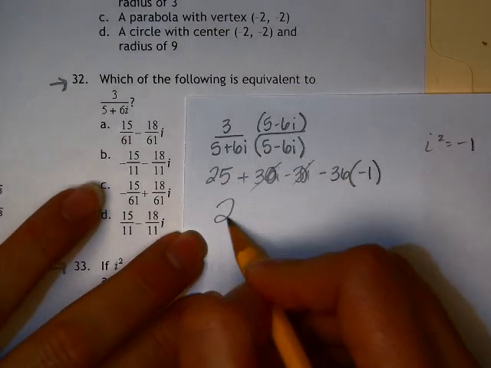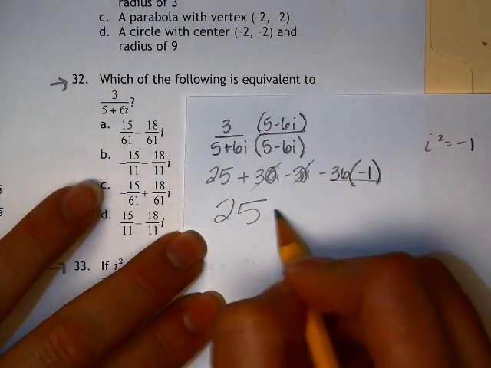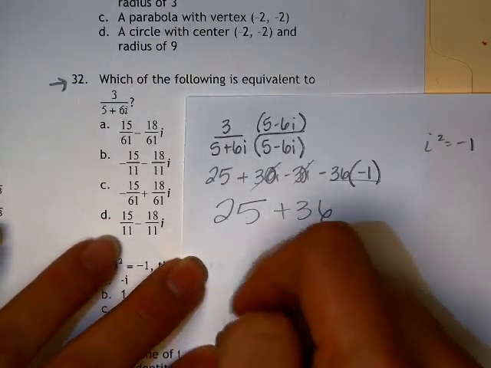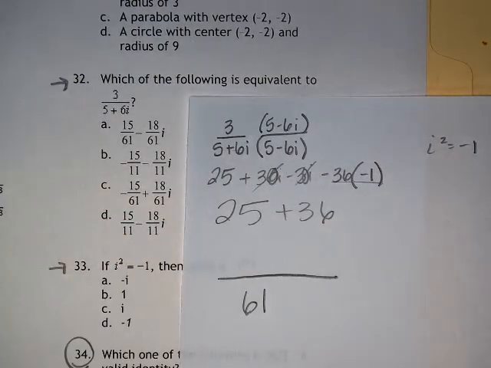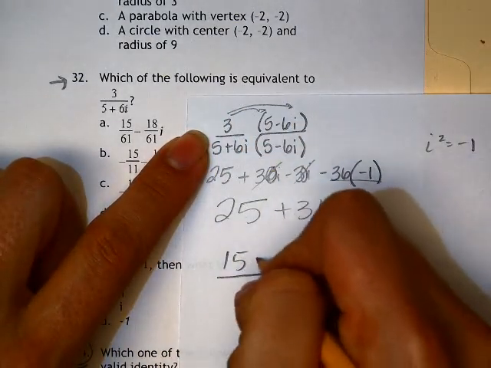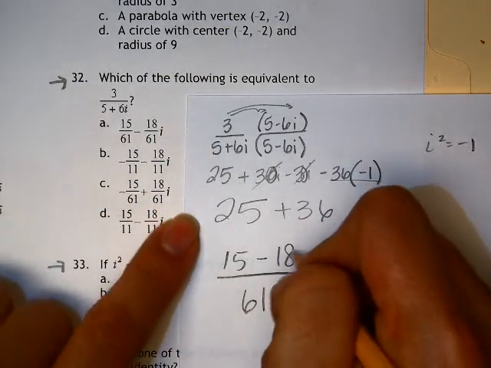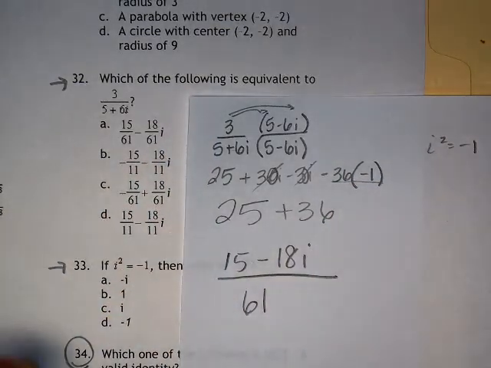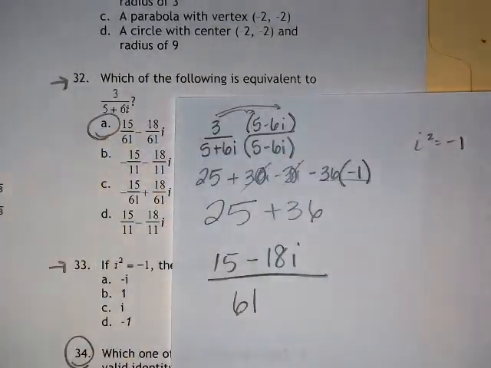So then I get 25, and then this ends up being a plus 36, which is 61 for my denominator. And then the numerator, I just multiply. So a little distributive, you're going to get 15 minus 18i, and here we go.